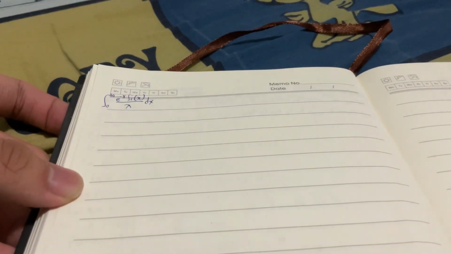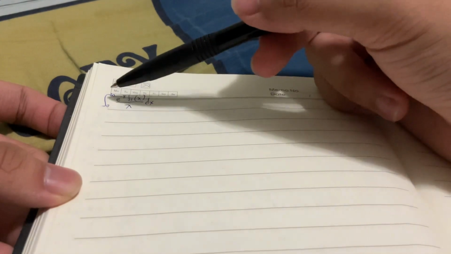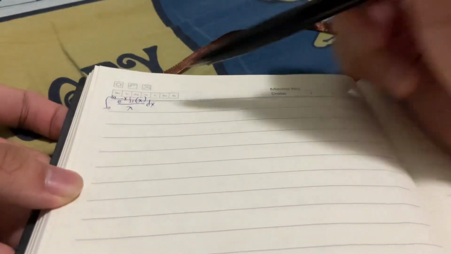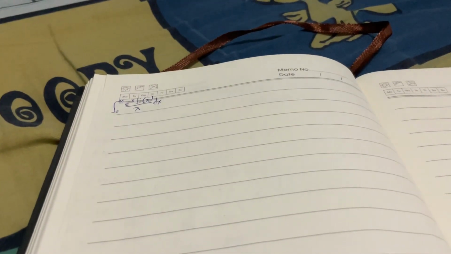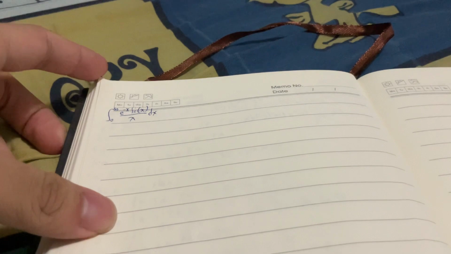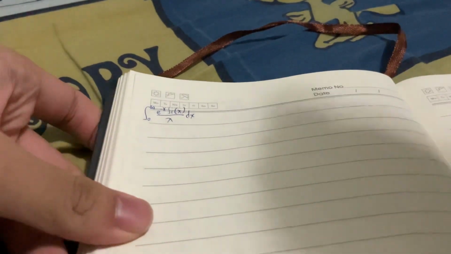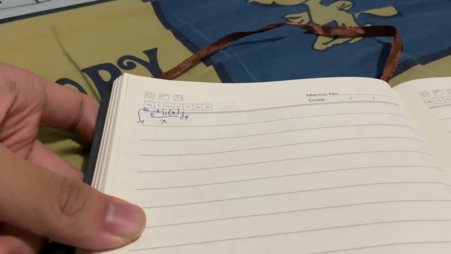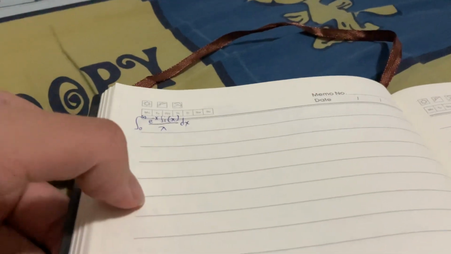Today we are going to do the integral of e to the power of negative x times Si(x) over x from 0 to infinity. This Si is the sine integral. This is a special function. Today we are going to integrate, but do we have any ideas how to integrate?